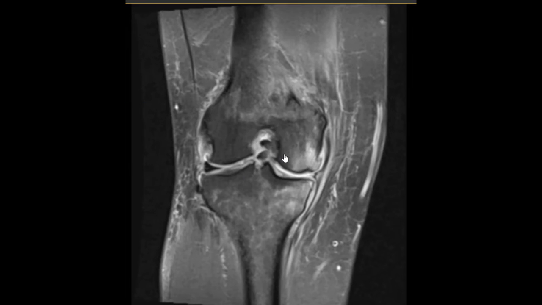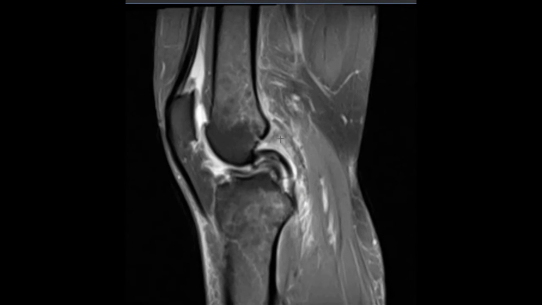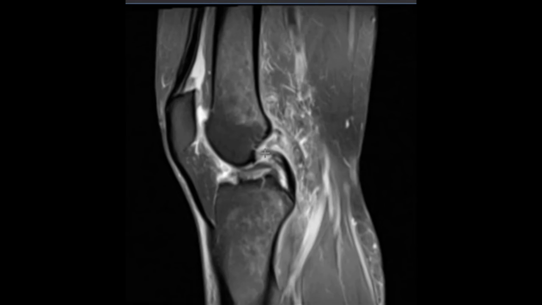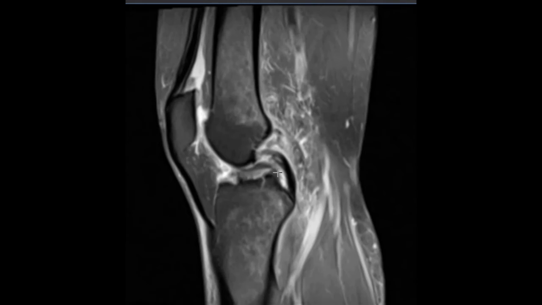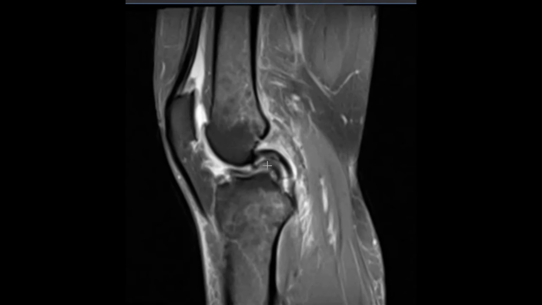Now we'll look at one more view to see the same stuff here. This is a sagittal view. We see the PCL, which is intact. And it looks like we have a double PCL. But this second PCL here is actually the large bucket handle fragment. This is the piece of meniscus that's flipped into the middle of the knee joint here. And that'll cause knee pain, locking, instability. So these have to have surgery for them to be able to move.